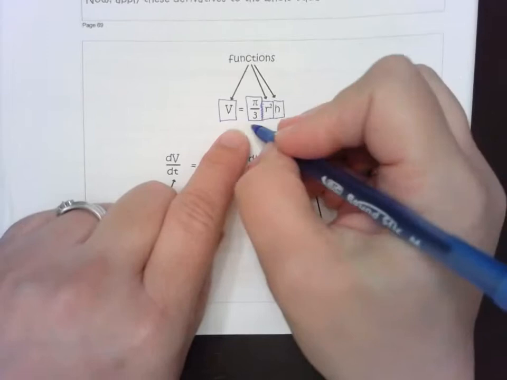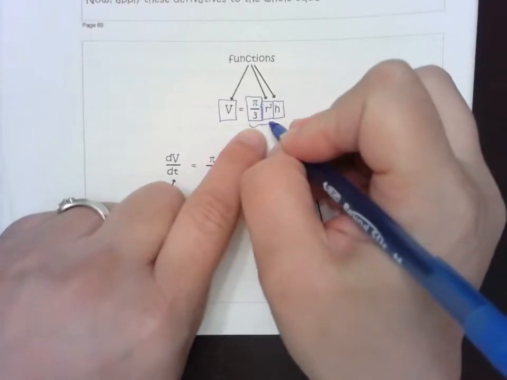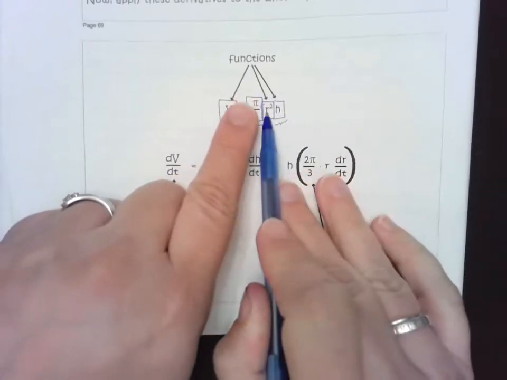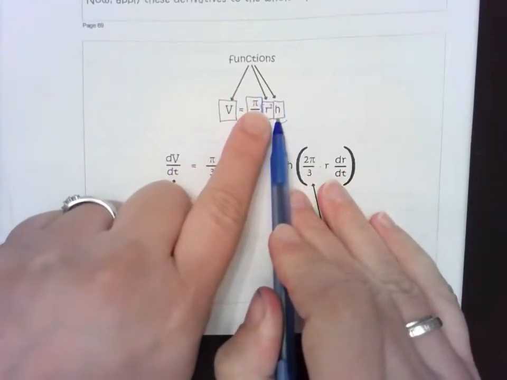If this is a function for the variable r, and this is a function for the variable h, then you have a function times a function, which is the product rule.